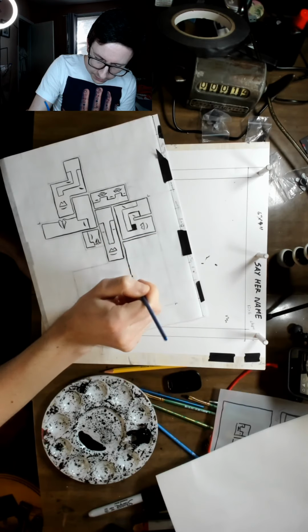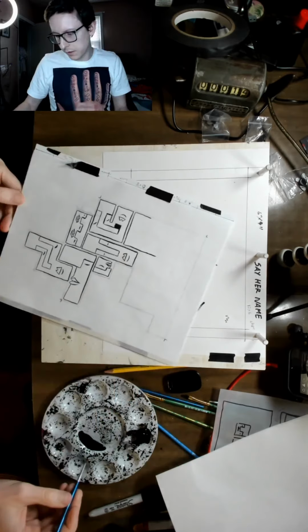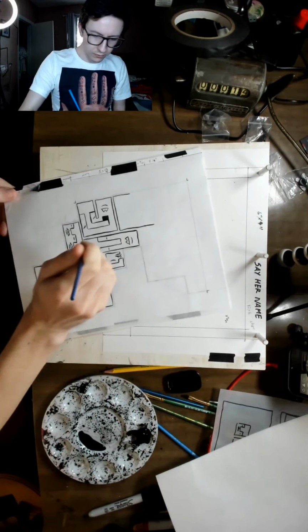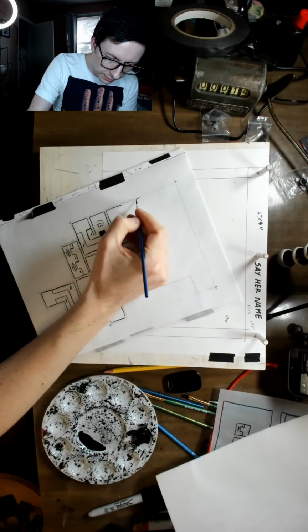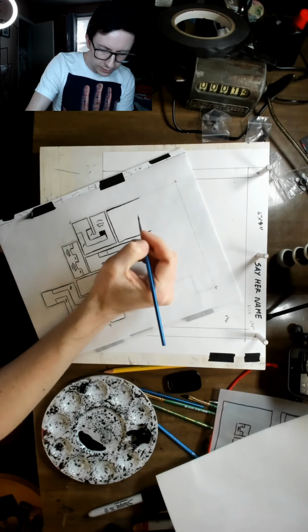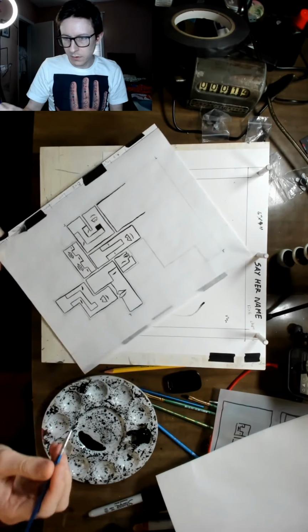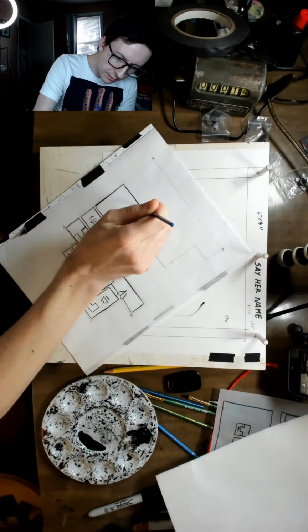Part of what I'm trying to do as I'm working on this is I'm trying to avoid super long unbroken lines, because those will be visually a hint of where the patterns begin and end.